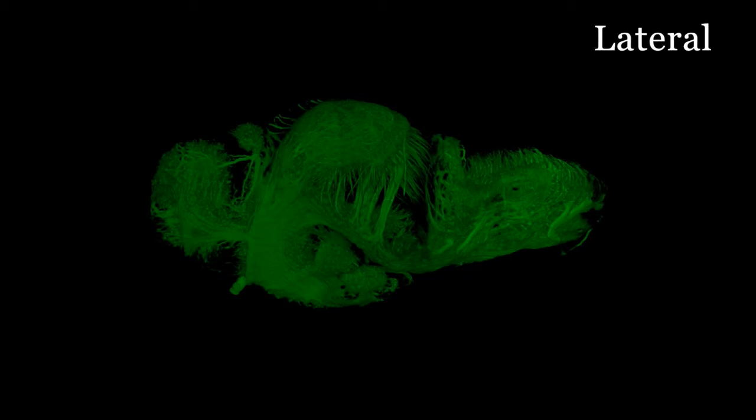Here we are showing only the tubulin staining. This shows the tracts of the brain mainly, but also some of the neuropil, shown initially from the side, a lateral view, and then from below, a ventral view.